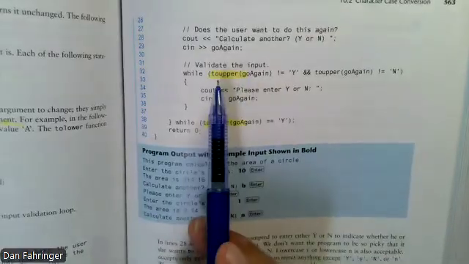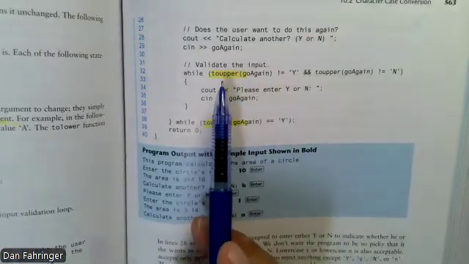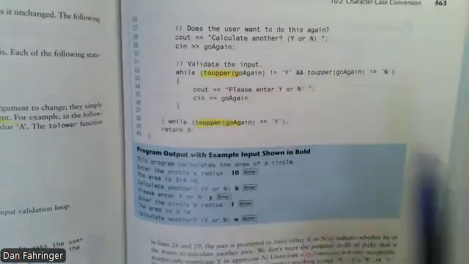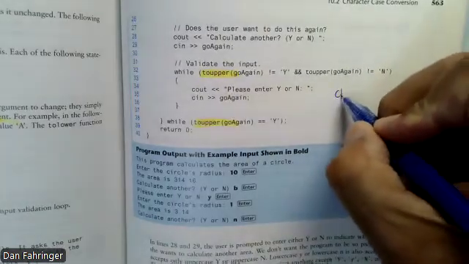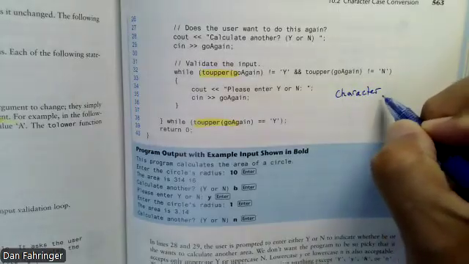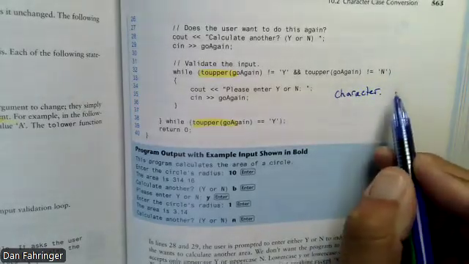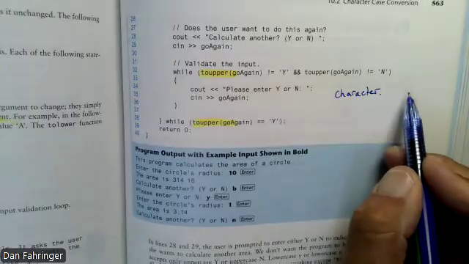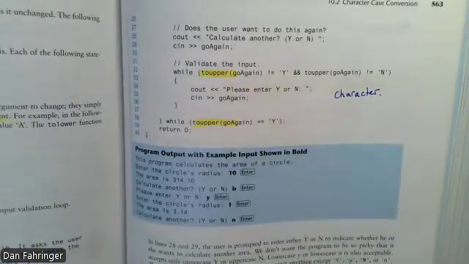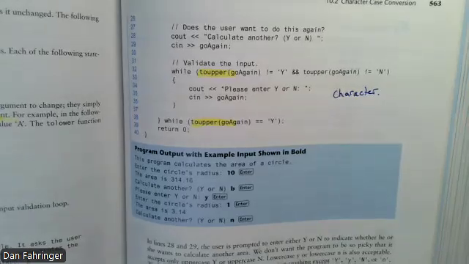What's different between here and Java? Do you remember? In Java, we had to include the class name Character dot, and then we put the method in here. In C++, we can just put the function name. Again, function and method, words that are interchangeable.